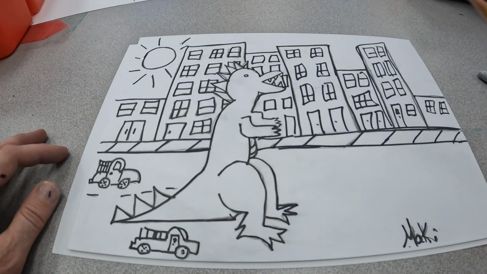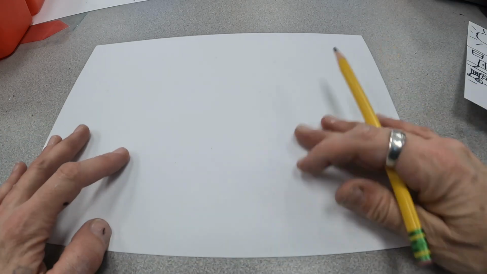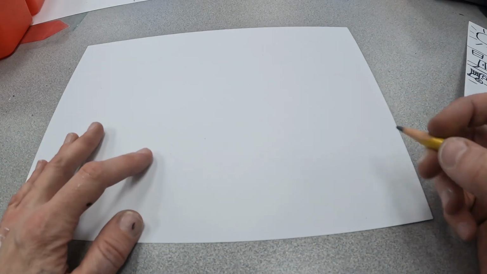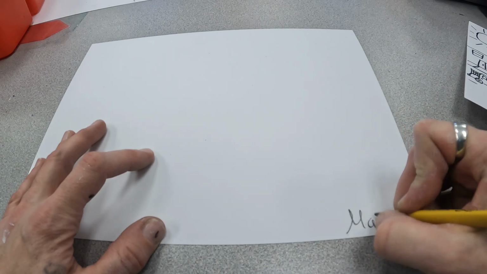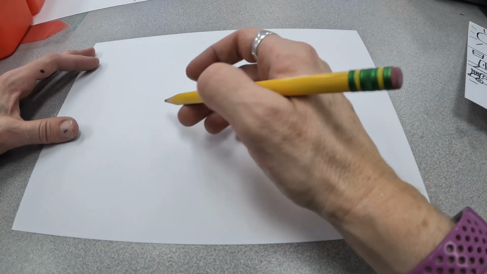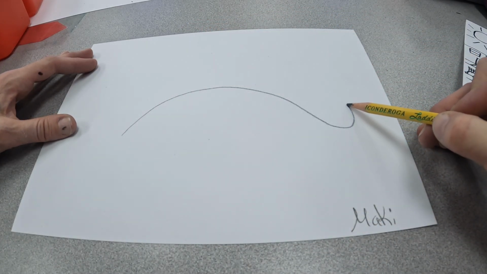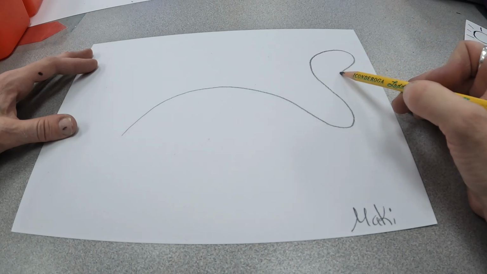Hey everyone, let's get started with the dinosaur city drawing. So, using our imaginations, we're gonna draw some kind of dinosaur today. Getting started, the first thing is I'm gonna write my name, and then I'm gonna think about those shapes. So if I want something like a dinosaur that's more long, I might have that longer part, and I'm gonna have his neck coming up.